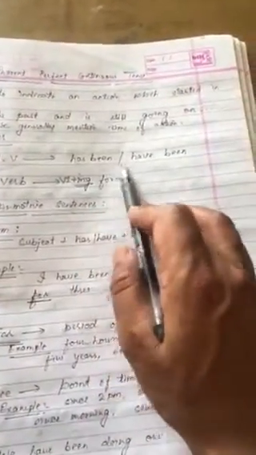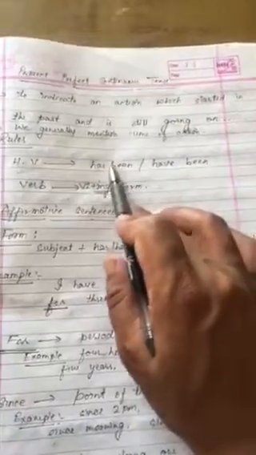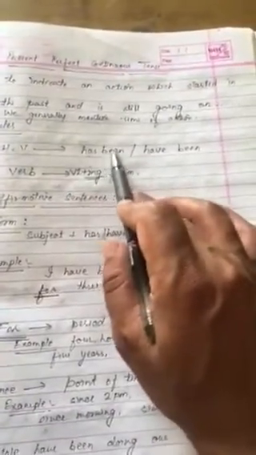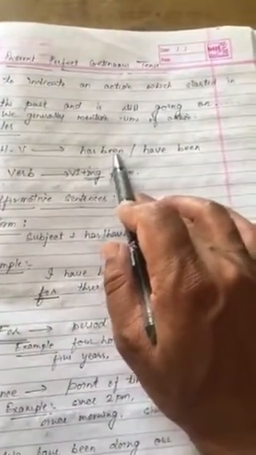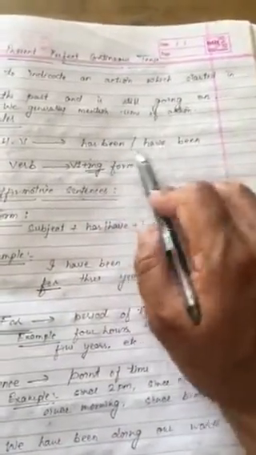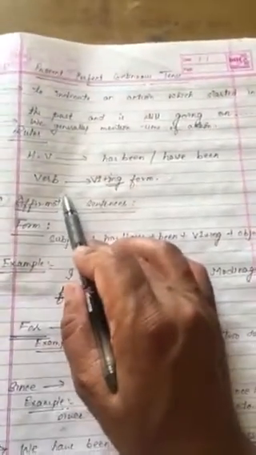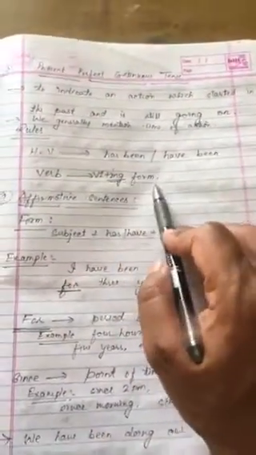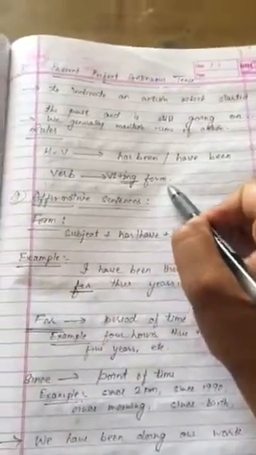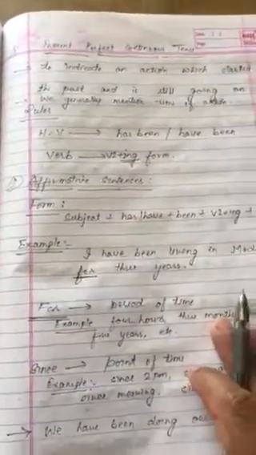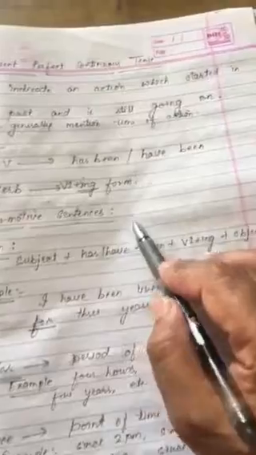The helping verb of this tense is has been or have been. Same has or have, we just add been here. BEEN, been. So has or have plus been, these are the helping verbs. And which form of the verb do we use here? ING form of the verb. First of all we will study affirmative sentences.